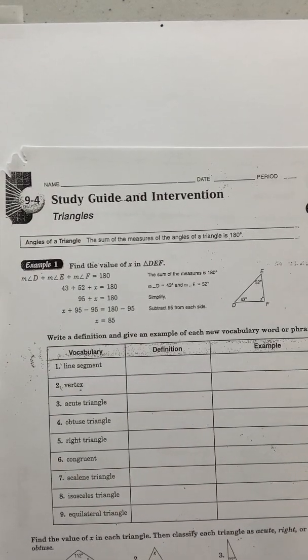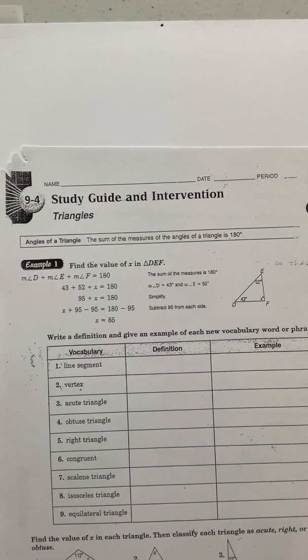Okay, the next section we're going to do is 9-4, and that is triangles. The majority of this should be a review. We'll add a little algebra to it with writing equations. I would try to write the equations. Doesn't mean you have to solve them algebraically.